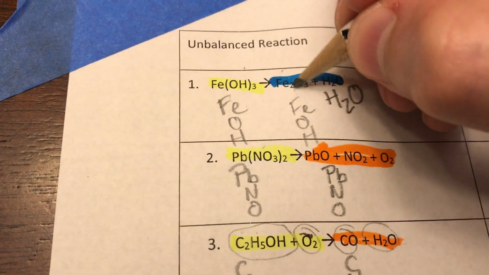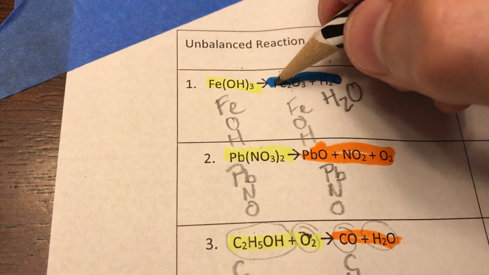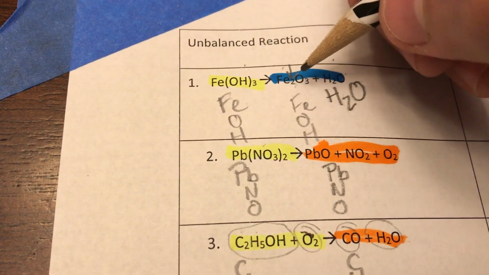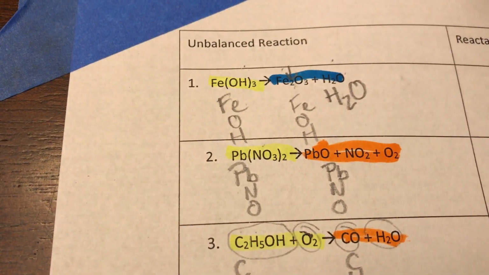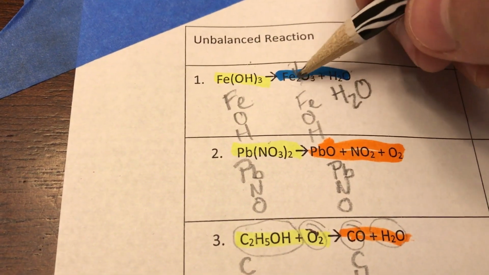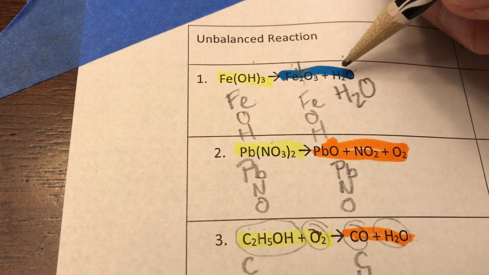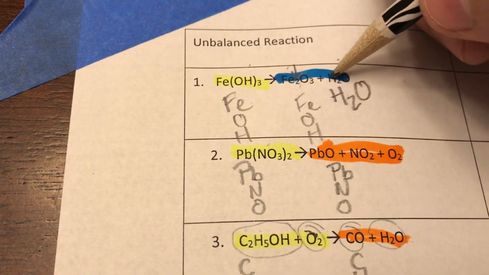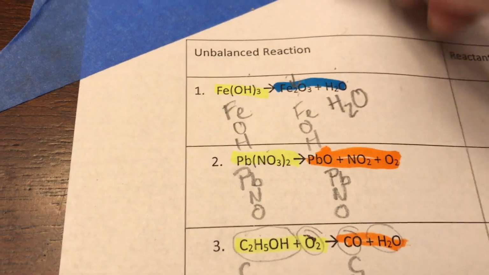If you remember, these little subscripts here, this 2 here means that I have 2 iron, so Fe's iron, if you forget, it means I have 2 iron atoms in this compound. So the larger compound is Fe2O3, that's iron 3 oxide, and then H2O would be water or dihydrogen monoxide.